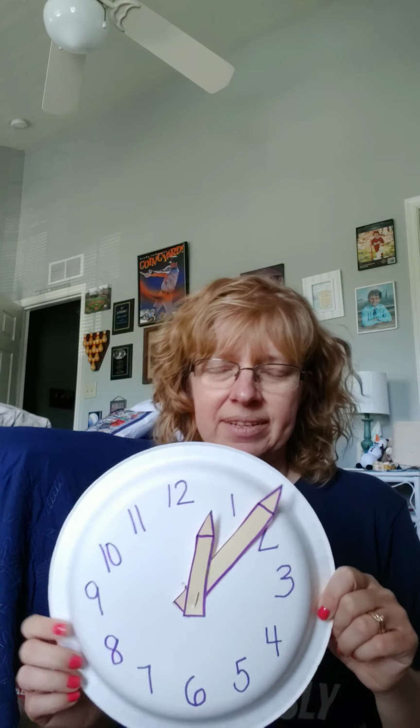Our last lesson for telling time, I just wanted to review with you again AM and PM and give you a project that you can do at home. So first we'll go through what we've learned so far about time, and then I'll give you the project to do. So our analog clock.